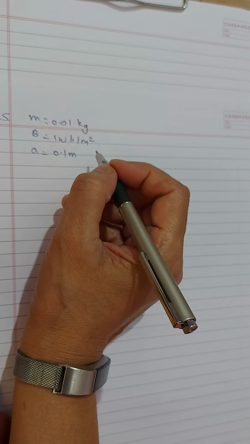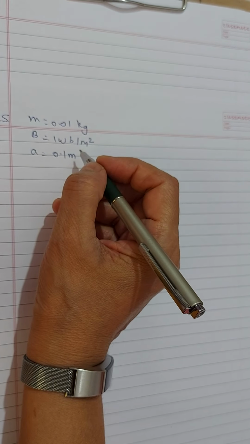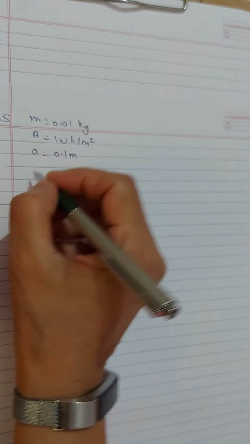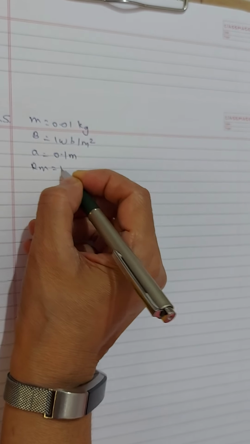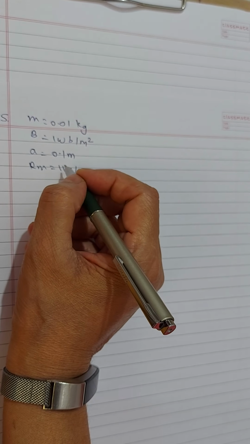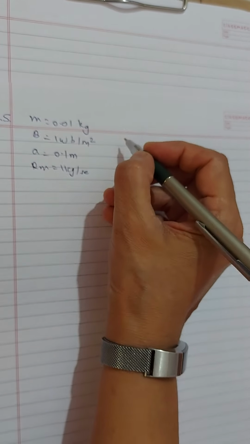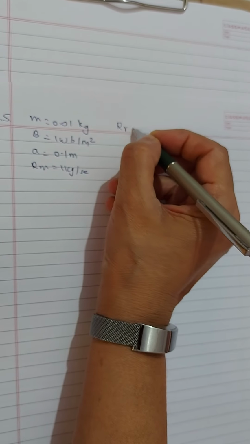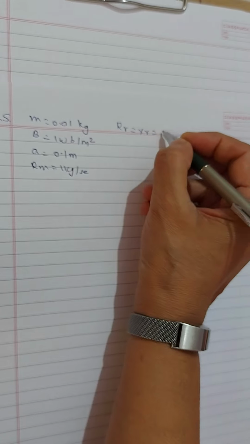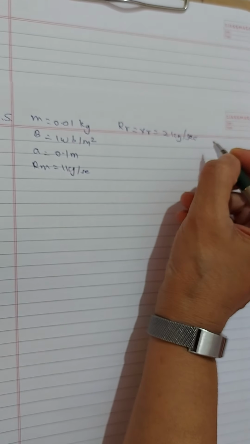The mechanical resistance is 1 kg per second. The radiation resistance and radiation reactance each are 2 kg per second. So it means RR is equal to XR is equal to 2 kg per second.